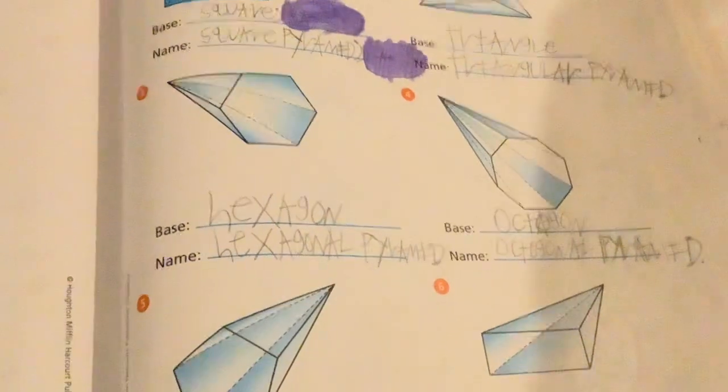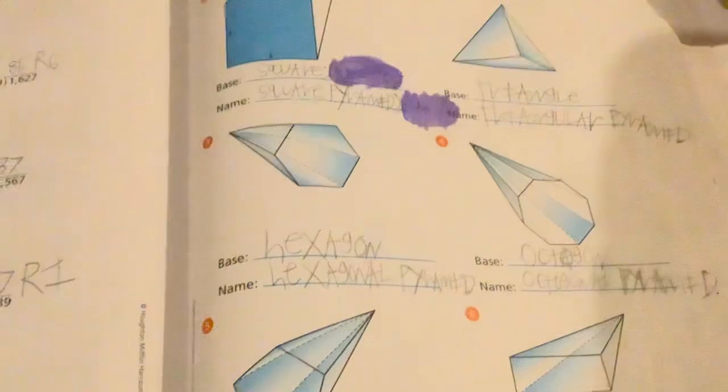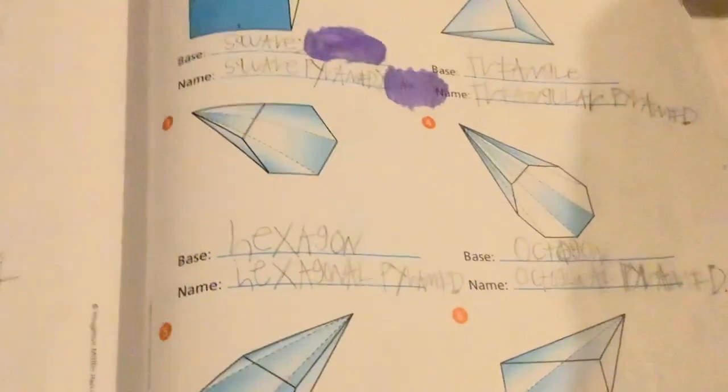Which means that there could also be a pyramid with one 10-sided base, or a decagon. A decagonal pyramid. Wow, that's very, very large. A decagonal pyramid is a pyramid with one 10-sided base, or one decagon as its base.